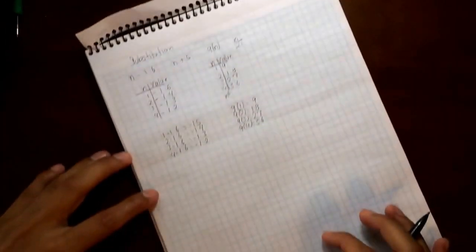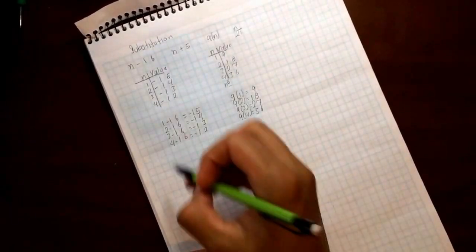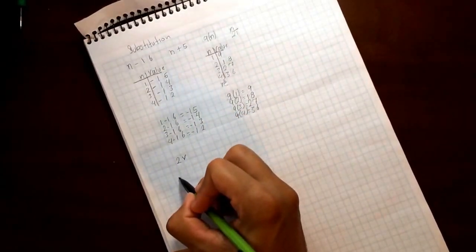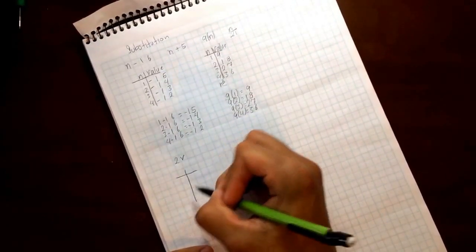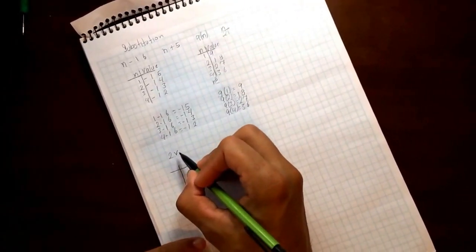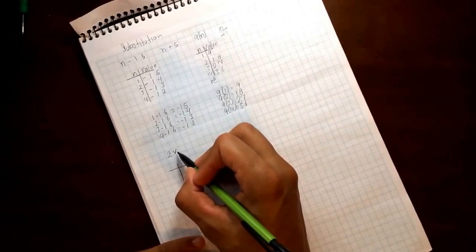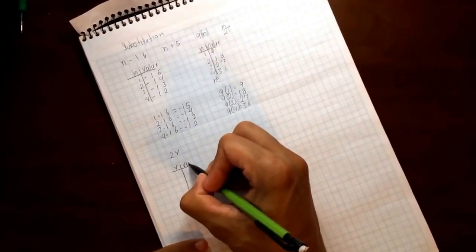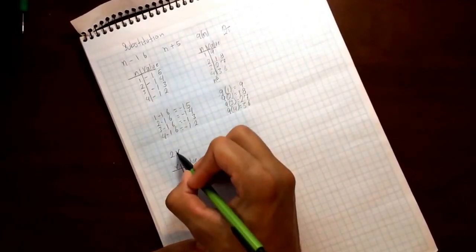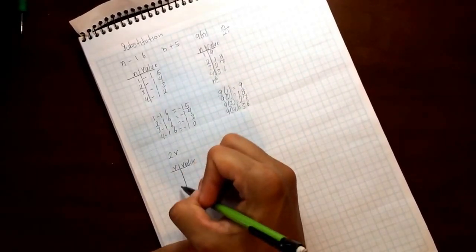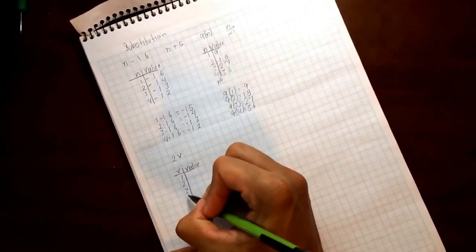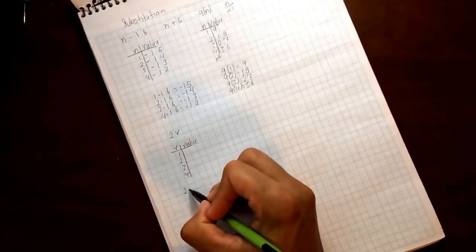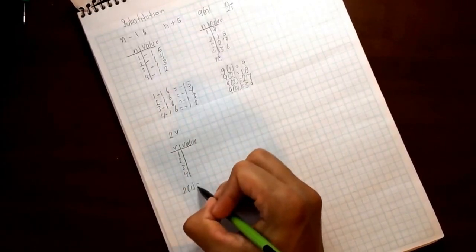Now, let's use a different one. We're going to do 2 times v. Even though it's not n, it's still referring to a term. So we can do v right here, and this is the value. The letter will always be the term. 1, 2, 3, 4. 2 times v. 2 times the first term equals 2.